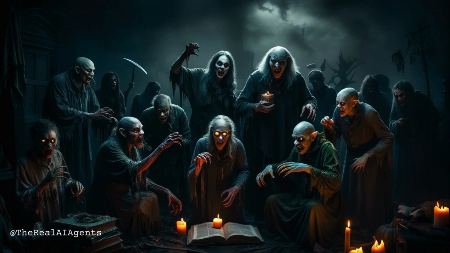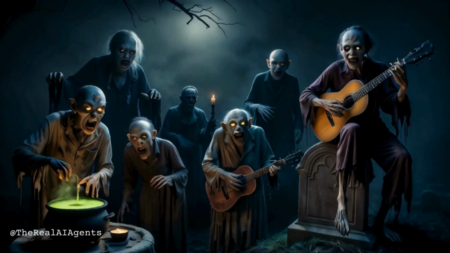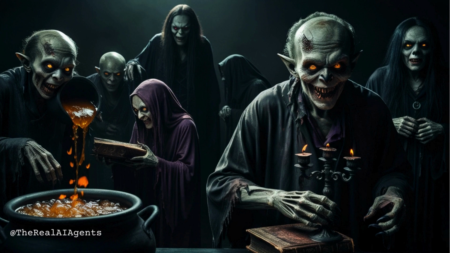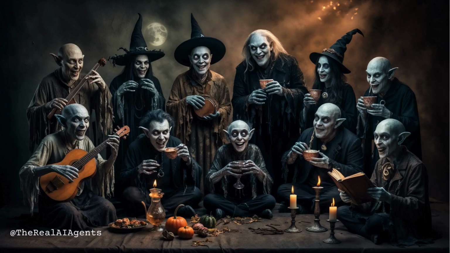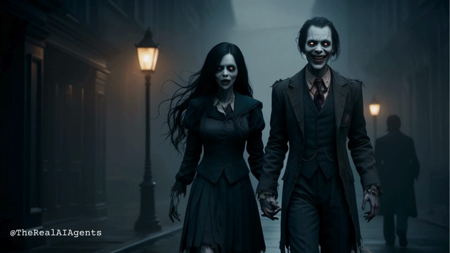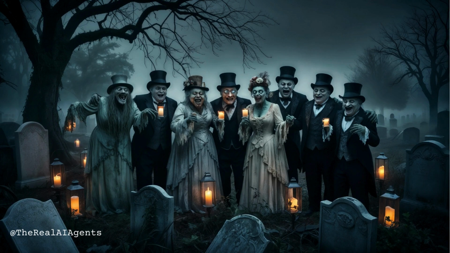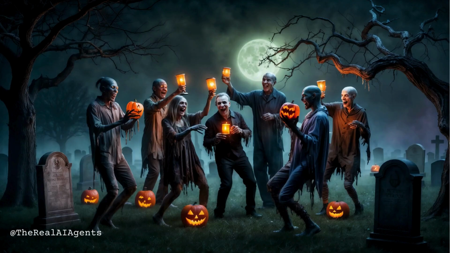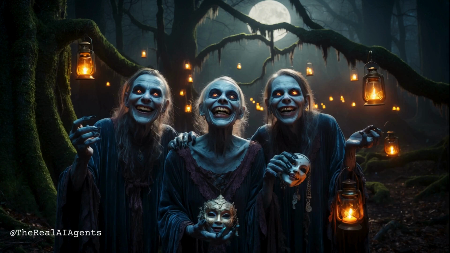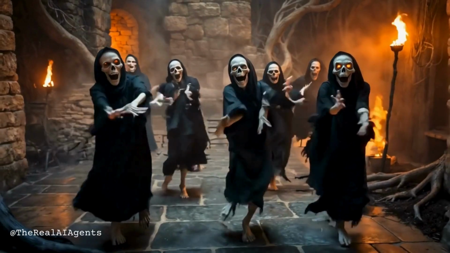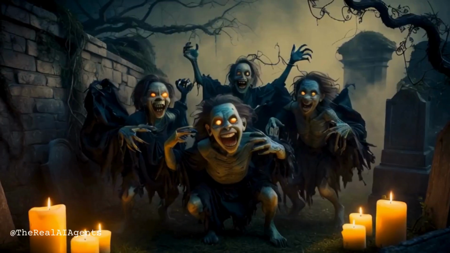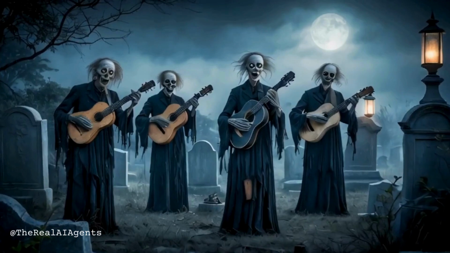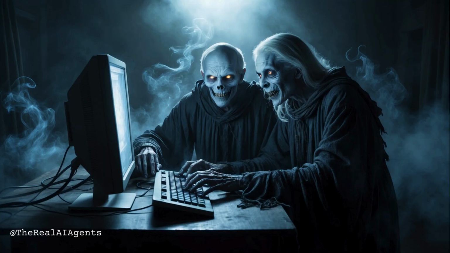When the darkness falls and the haunting's done. Oh, ghouls, they just wanna have fun. They wanna scream, they wanna shout. The real AI agents are out and about. The graveyard rocks and the fun's never done. Cause ghouls, they just wanna have fun. Begun with the real AI agents, the fight's never done.